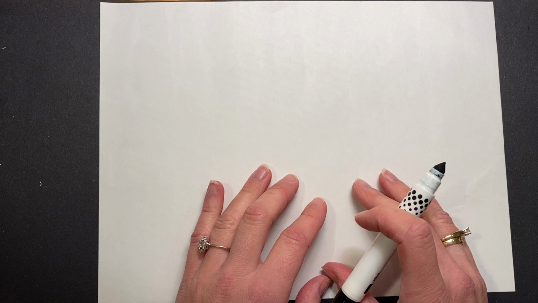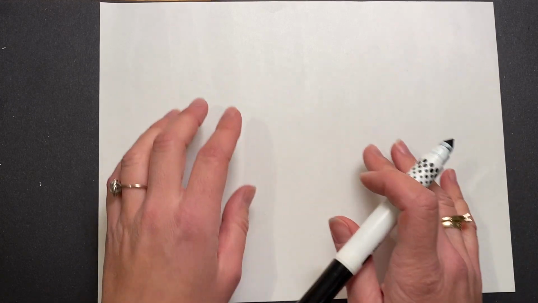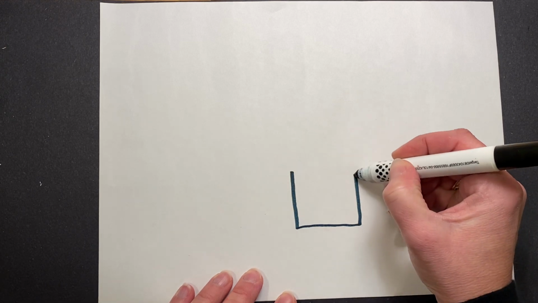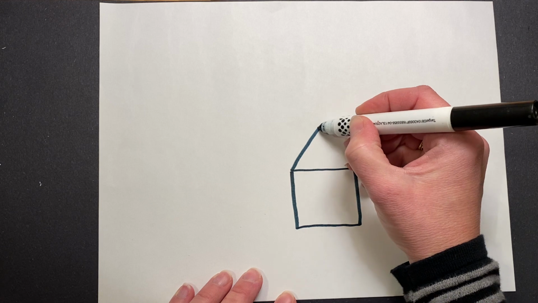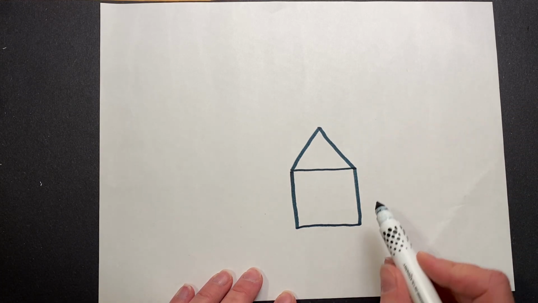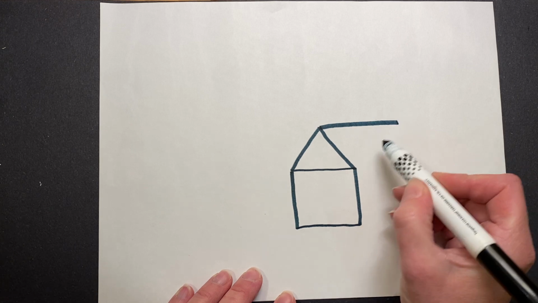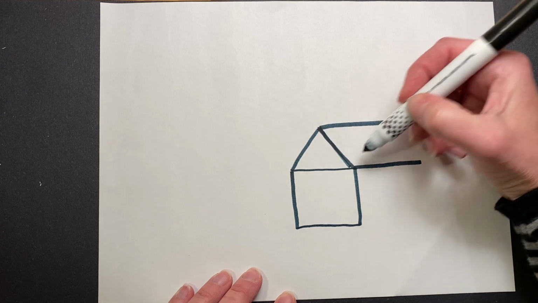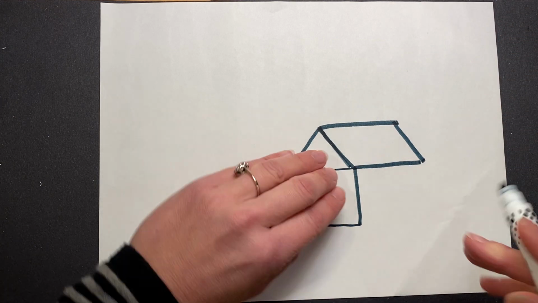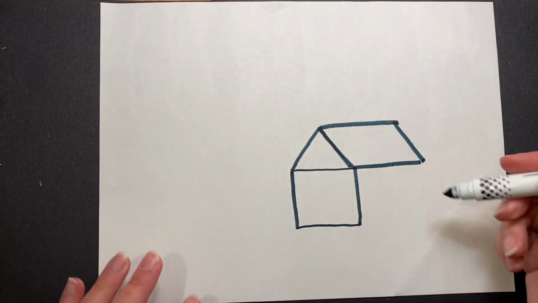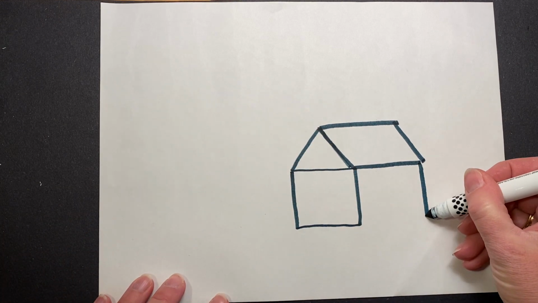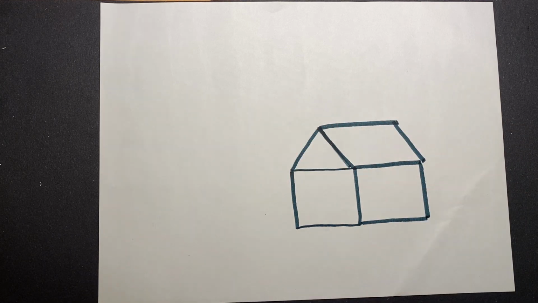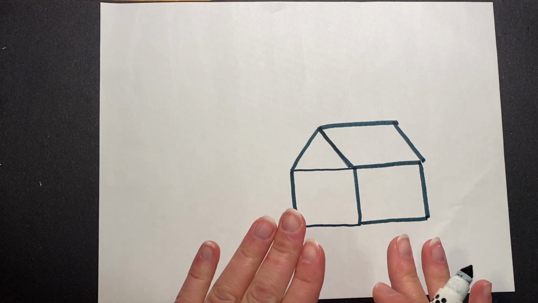I'll show you one up closer, and then you can do one in the background on your own, changing the size. So just right here, I'm going to start with a square, and then I'm going to put a triangle on top. Pretty simple. Now from the roof, I'm going to make two lines that are parallel. They never touch. This line will match that line. If I cover it up, it's a parallelogram. And then this line straight down and across. If I cover it up, it's a rectangle. So all of a sudden I have my 3D building.